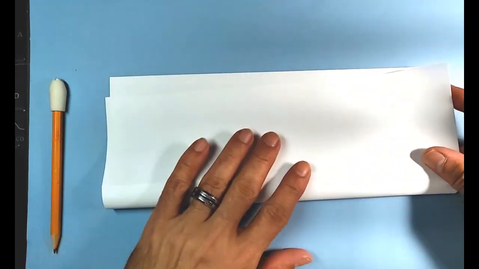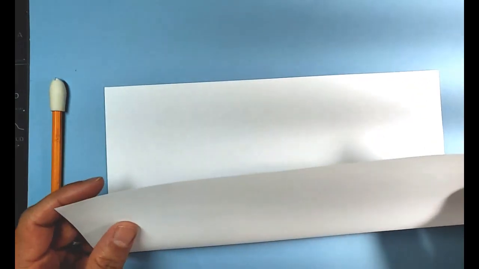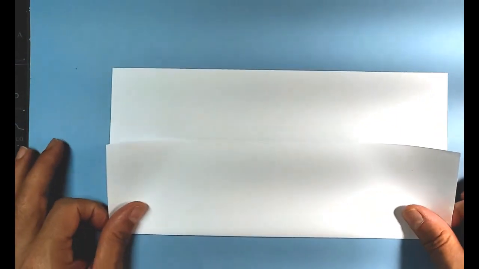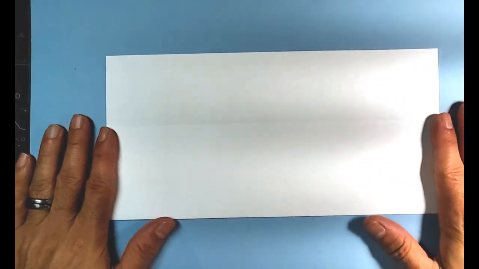Now, if I were to fold it in half, I would match corners, right? I would take this corner and bring it to these two. But I'm not going to do that. Instead of going all the way, I'm going to go halfway. See, halfway between here and here. I'm going to fold my paper. You see? Already we have an overlapping.